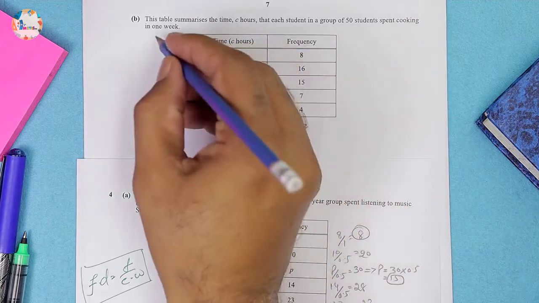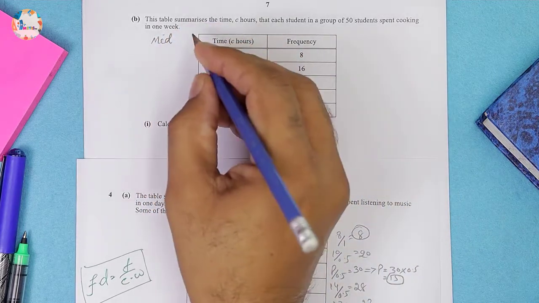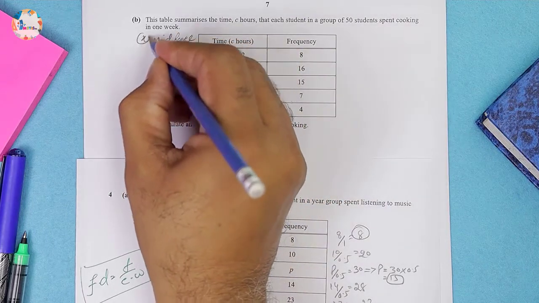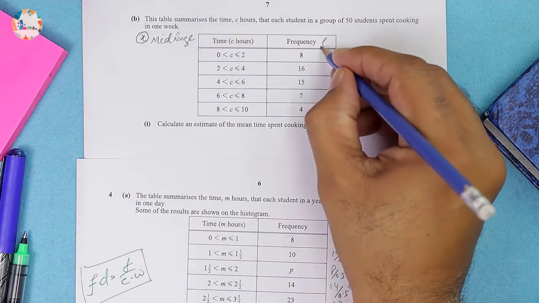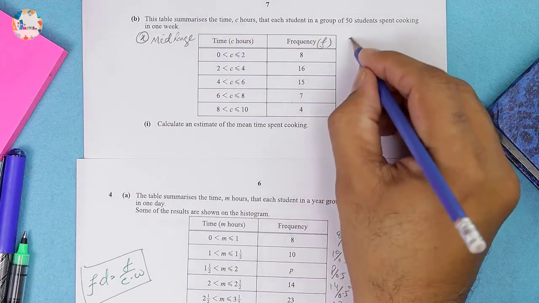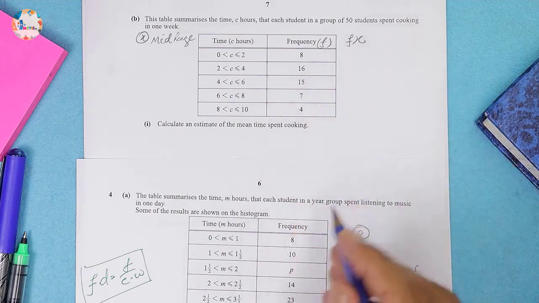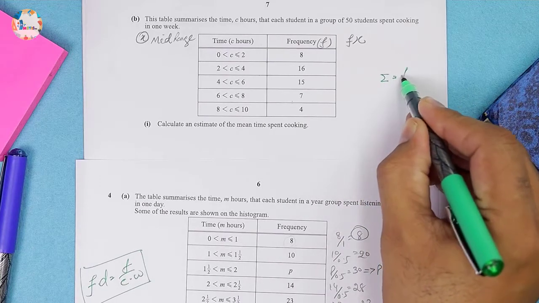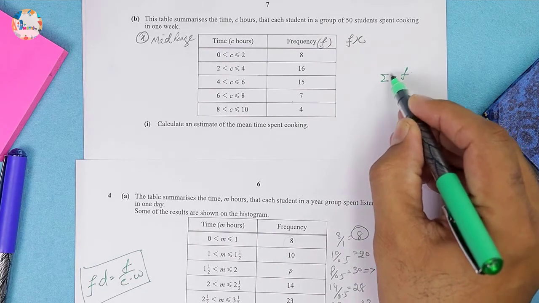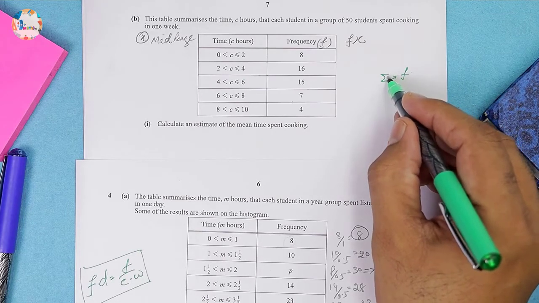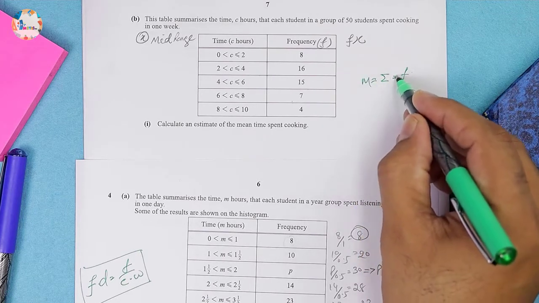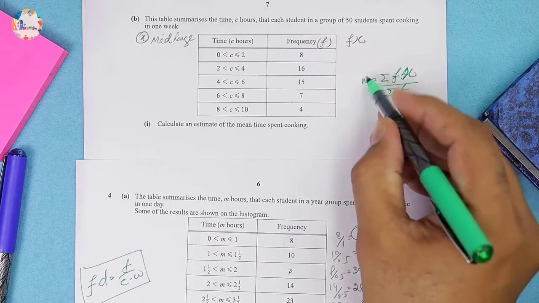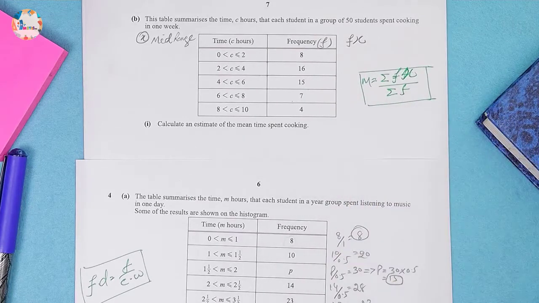So for mean time we'll have to add mid-range, and this will be X value, and this will be our F value, this will be frequency, and then we will calculate Fx, and the formula which we will be using will be mean is equal to sigma fx over sigma f. This will be the formula which we will be using for this.